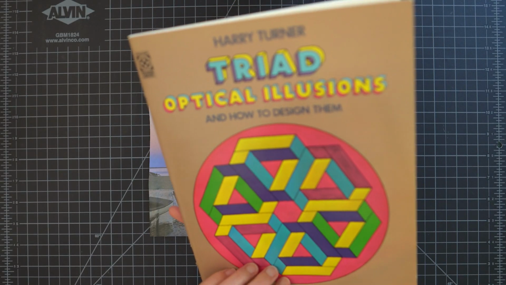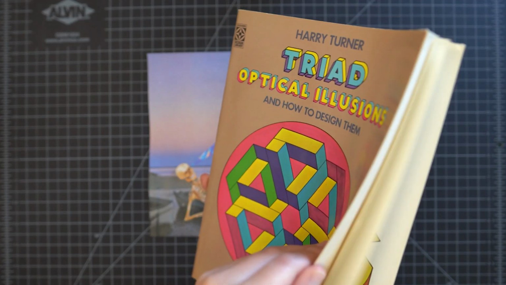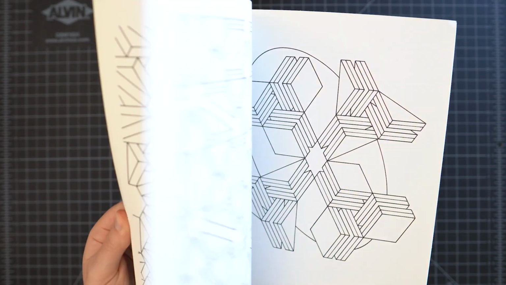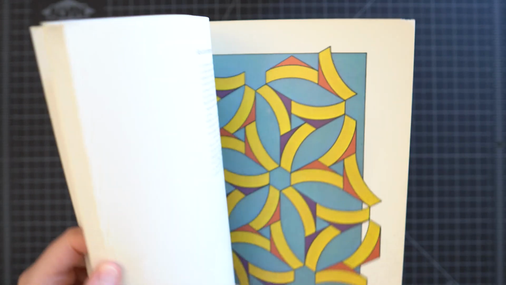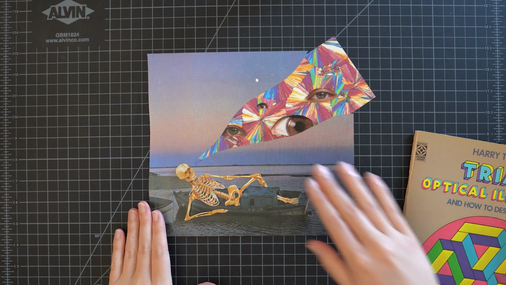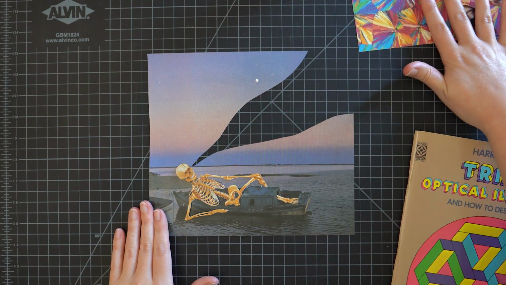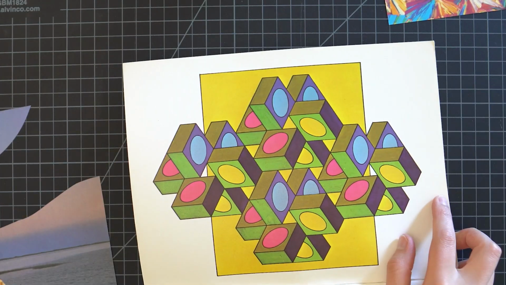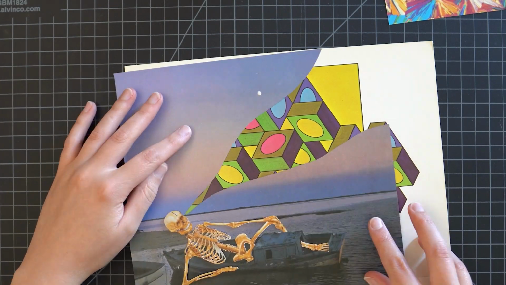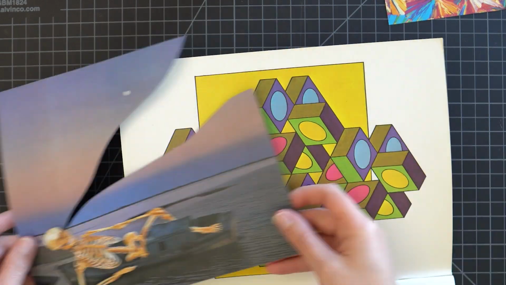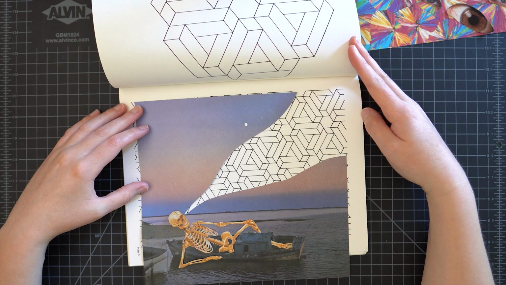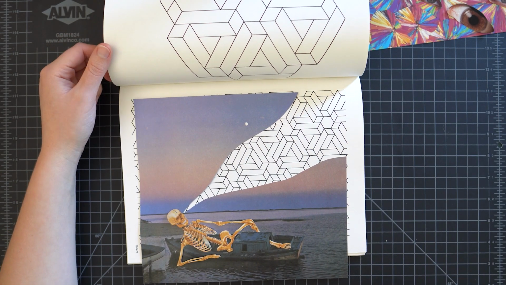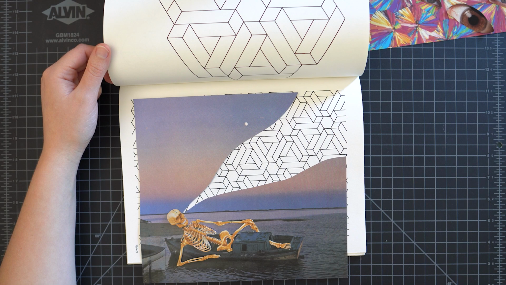I forgot I had this book. It's Optical Illusions. Most of the images are black and white. So maybe, I mean, that might look cool, but there's two, one at the front and one at the back that are color, and that might look interesting. Let's take this out and see what we think. There's something really interesting about this.